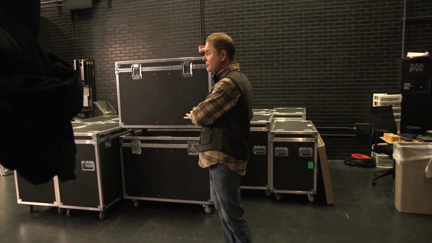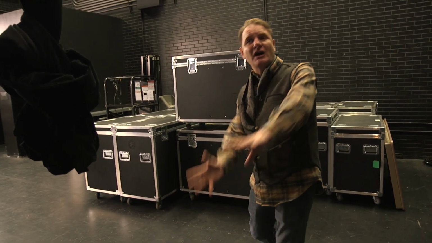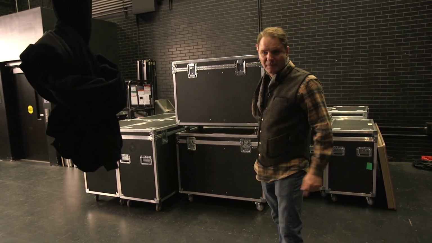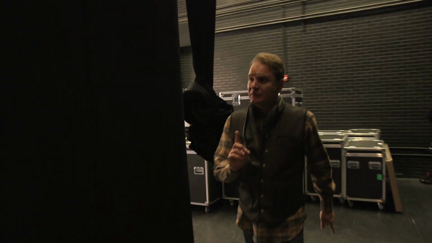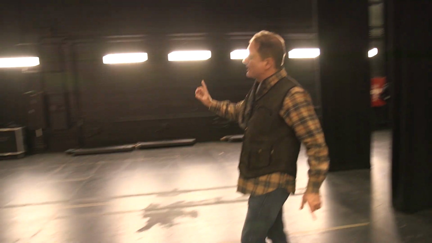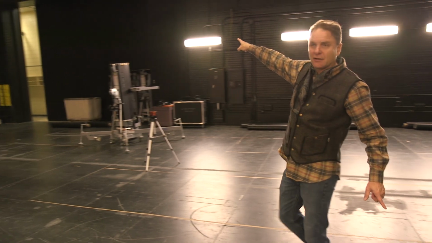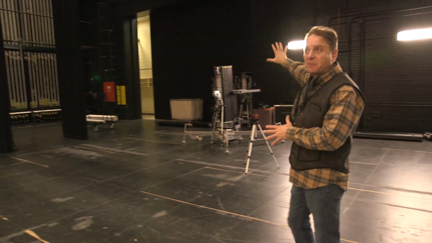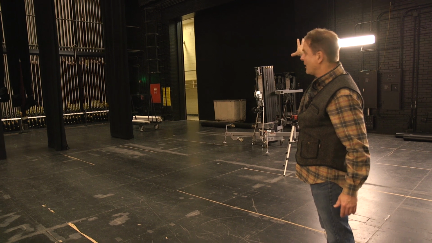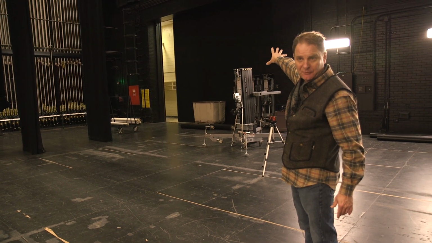Actually, the scenery itself comes on and off lots of times from this area. In this particular theater, we have a large door back here that goes into a space where more scenery can come straight out of the scene shop itself.